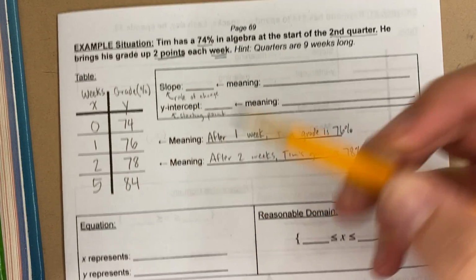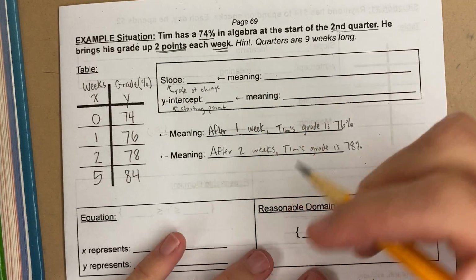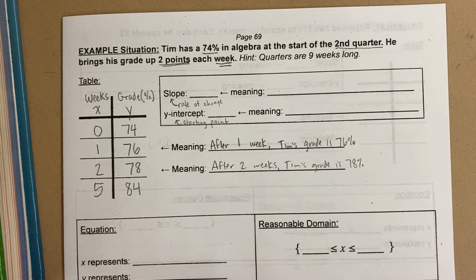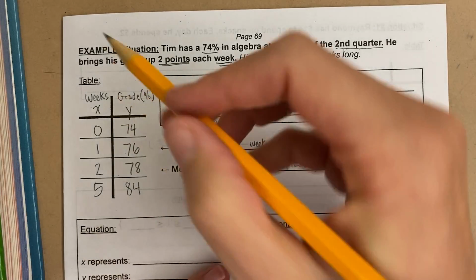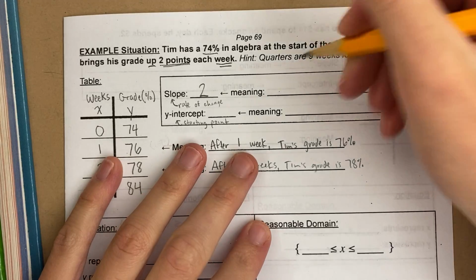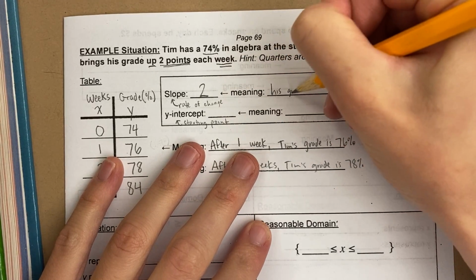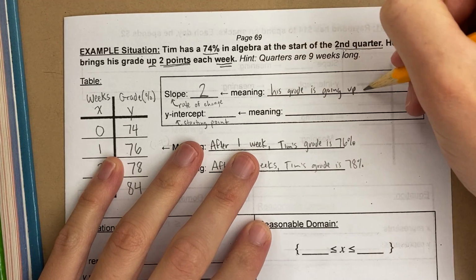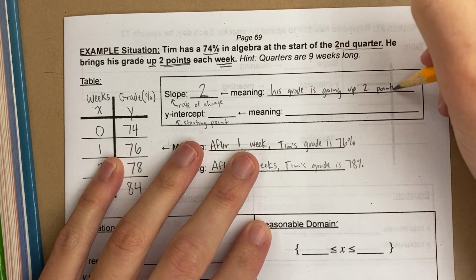Okay, now if we graphed these points, we could see this, okay? But we can actually just read the problem and say, okay, how is something changing in this problem? Well, his grade is changing, and is it going up or down? Well, it's going up, and it's going up by 2 points. So the slope is positive 2. And what does that mean? That means his grade is going up 2 points per week.